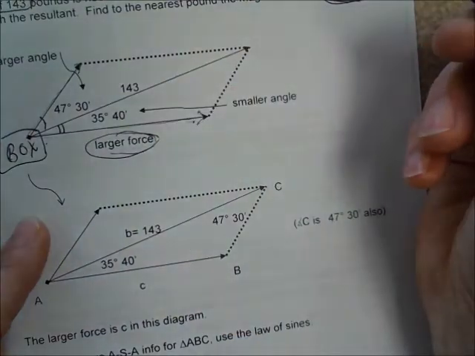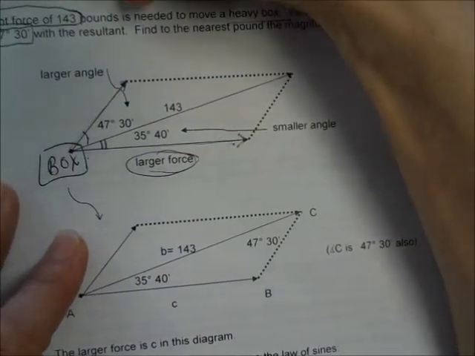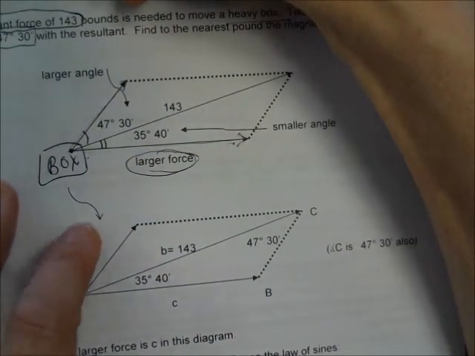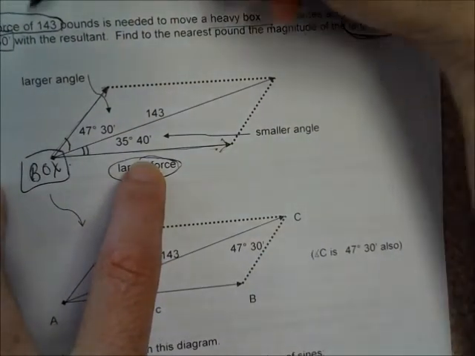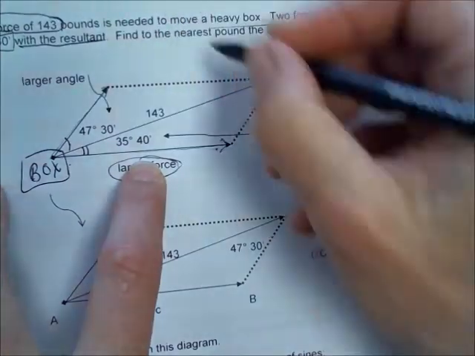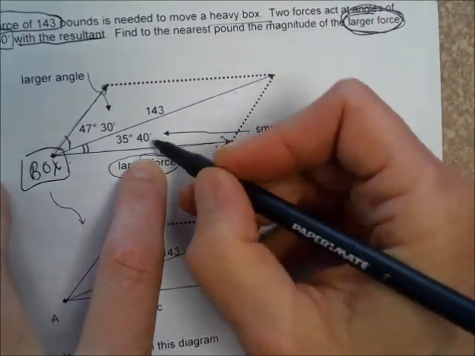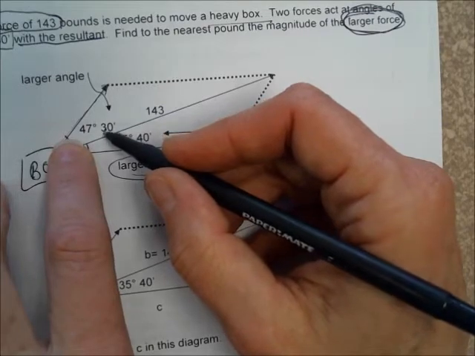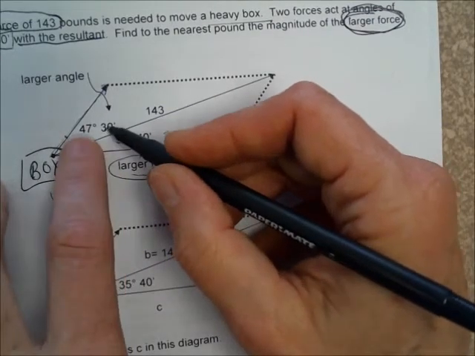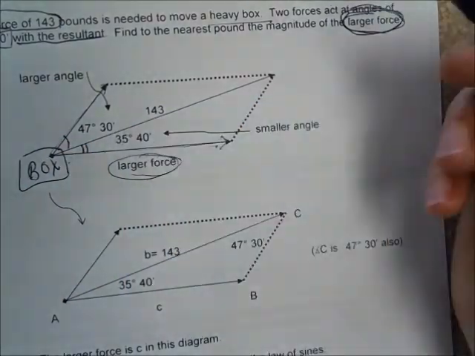They're not equal to each other. So we're given 35 degrees and 40 minutes as the forces act at angles with the resultant. So this is the resultant. So the other force is 47 degrees and 30 minutes. So this is the smaller, this is the larger. Make sure you draw them correctly.